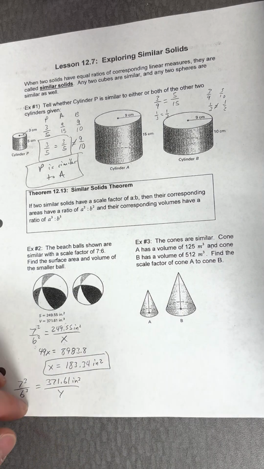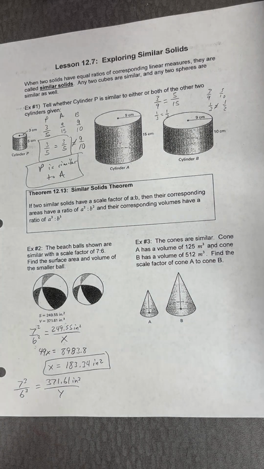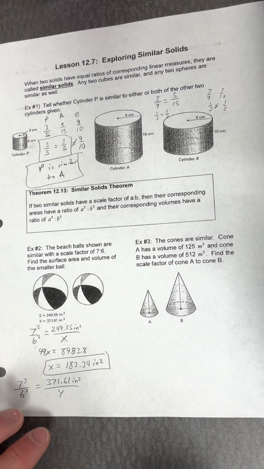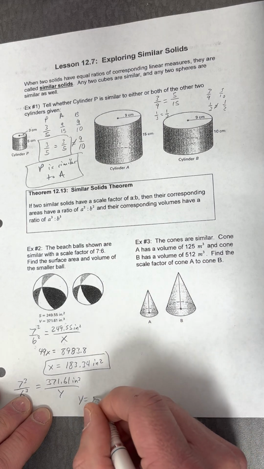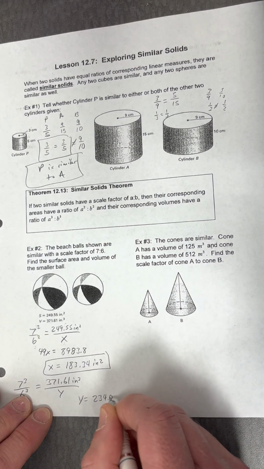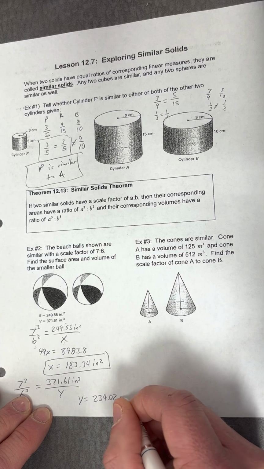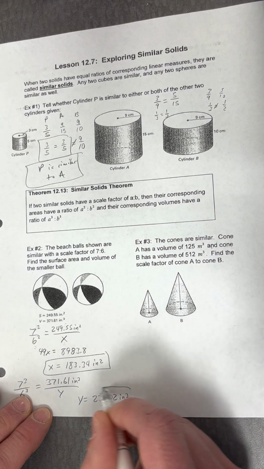We'll call it y instead. And then, same deal, cross multiply or multiply by both denominators, and you should get that the volume of the smaller ball is 234.02 inches cubed.